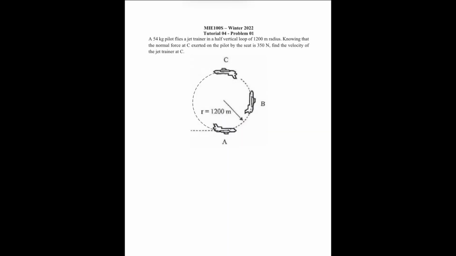Alright, so let's start with the first question. It's supposed to be an easy, quick one. We've got a 54 kilogram pilot flying a jet trainer in a half vertical loop of 1,200 meter radius. Knowing that the normal force at C exerted on the pilot by the seat is 350 newtons, find the velocity of the jet trainer at C.